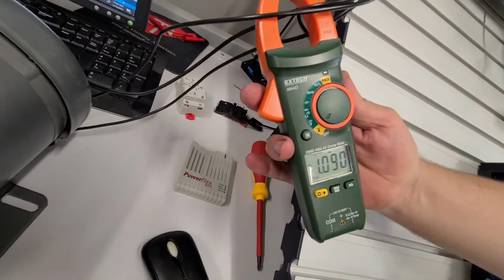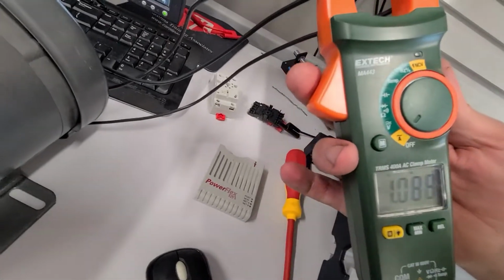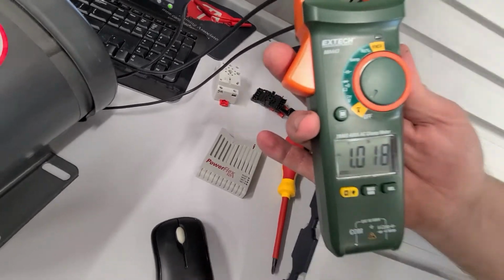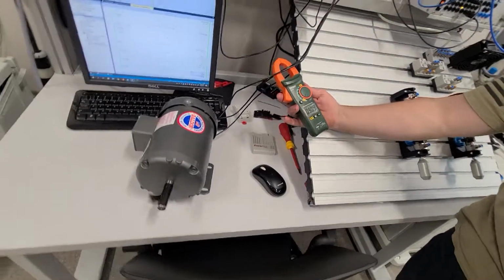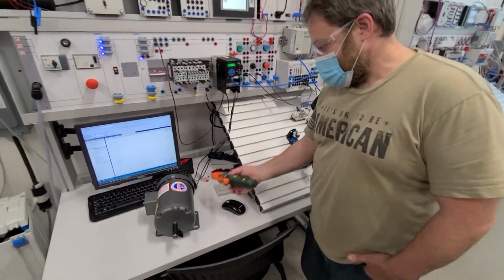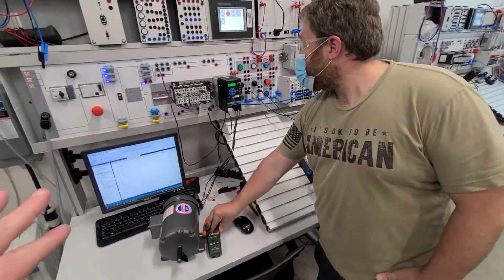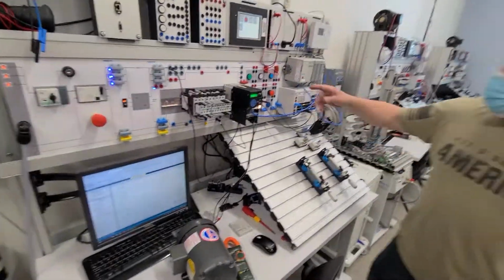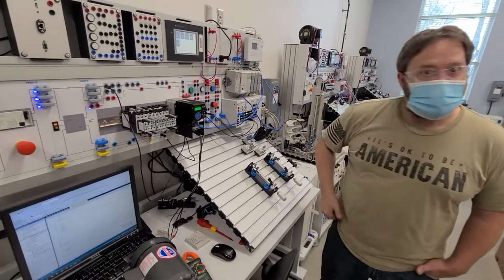So you can see that it's about 1.08, and as we increase it a little bit, it increases. But the timer actually cut us off before we could have that. But you'll notice as we decrease in hertz, we're decreasing in current, we're also decreasing in voltage. So, good job, Chuck. Appreciate it.